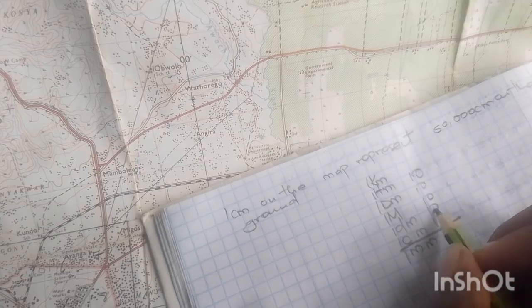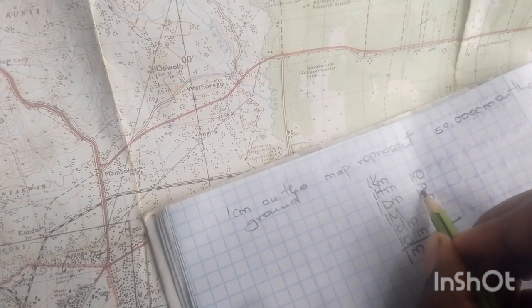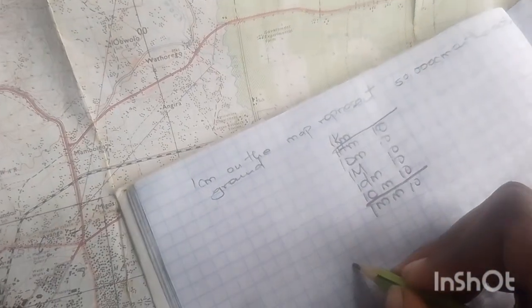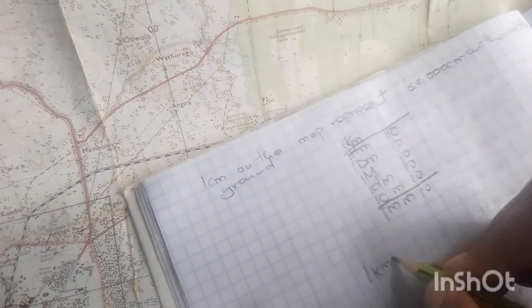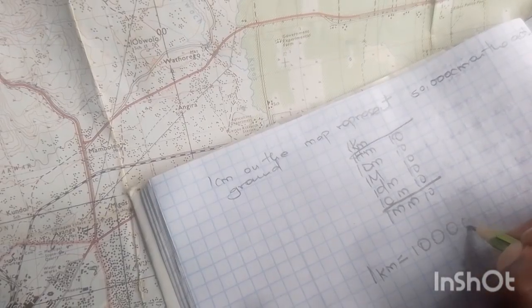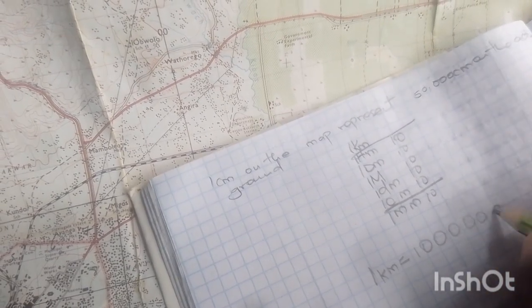So 1, 2, 3, 4, 5. So 1 kilometer is equivalent to 1, 2, 3, 4, 5 centimeters.